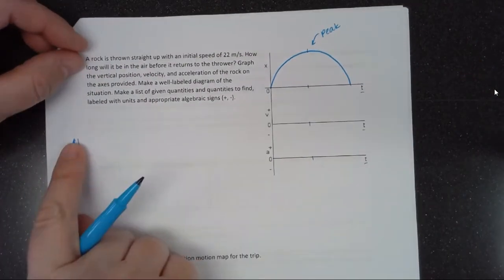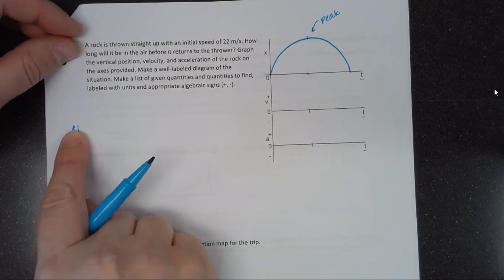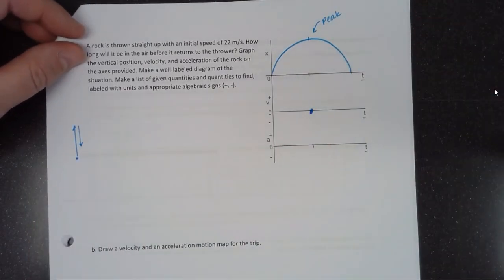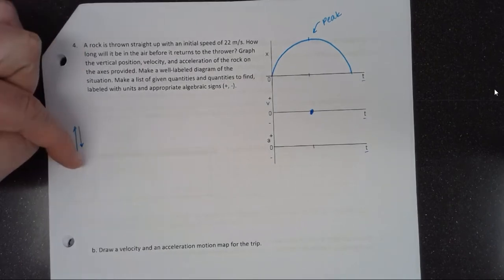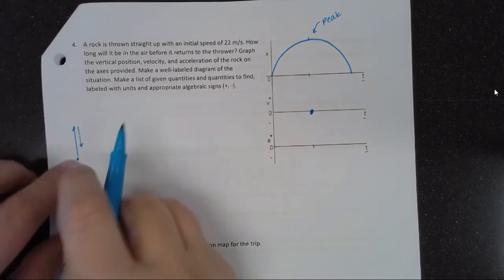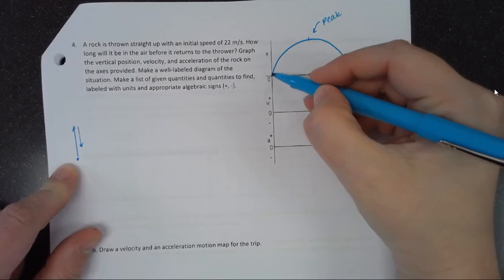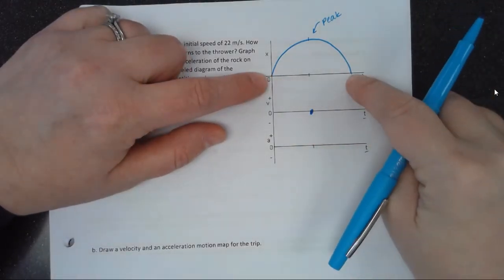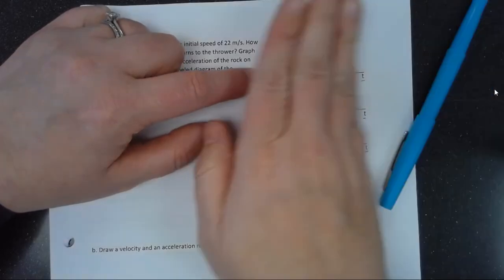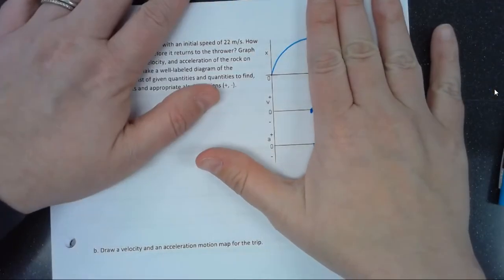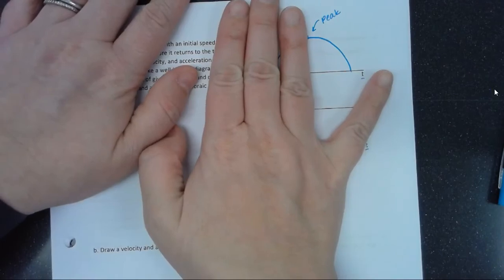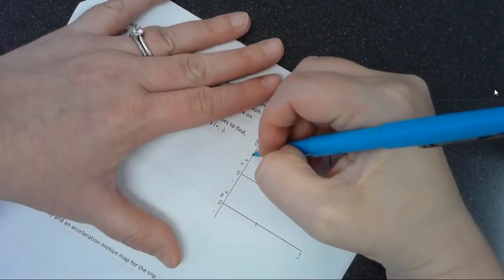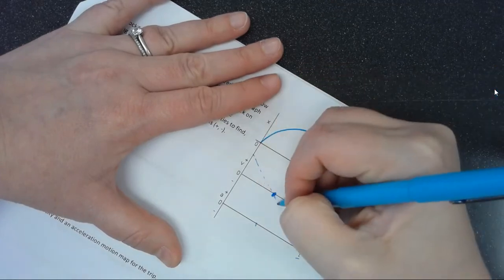What did we say that the velocity was at the top? 0. So I can put that right there. There's my dot for that. And we know that it's greatest at the bottom, right? So at the beginning and the end of the motion, here and here is where it's going to have the highest magnitude velocity. What happens in the first half? Is the velocity positive or negative? And is it positive or negative in the second half? Negative. So what's going to happen is this is going to do this thing. You guys remember these?